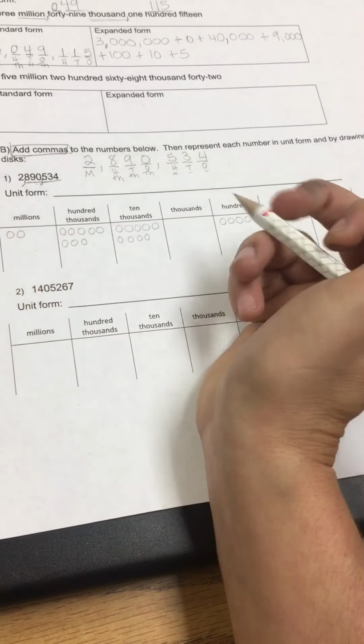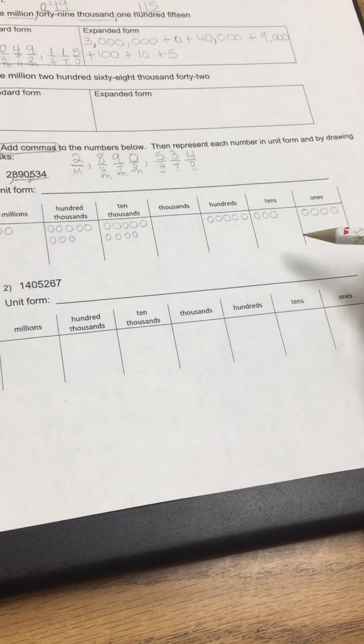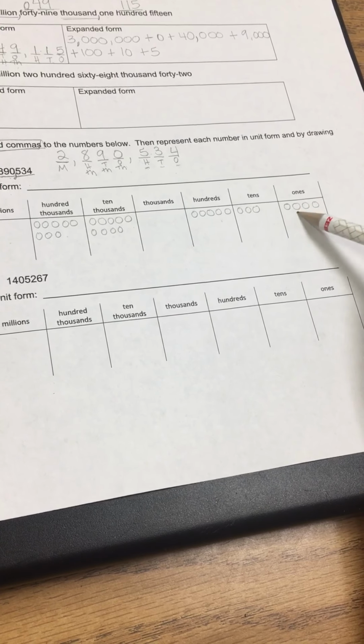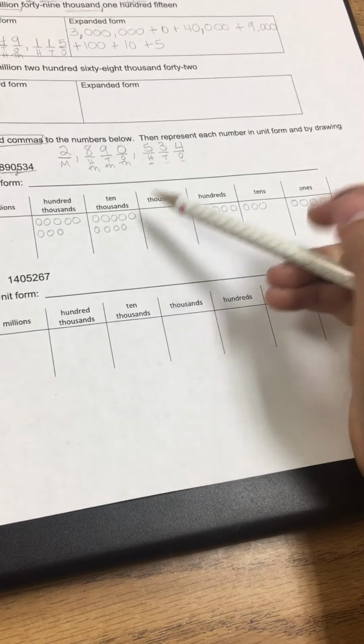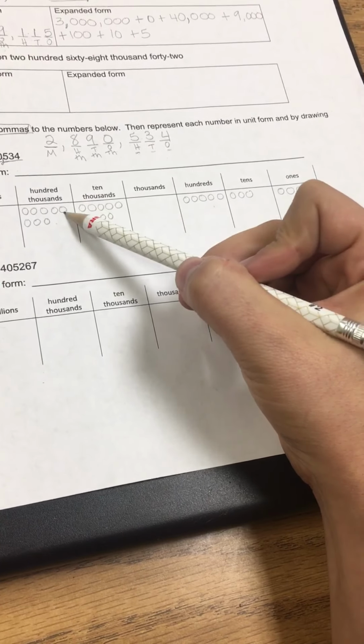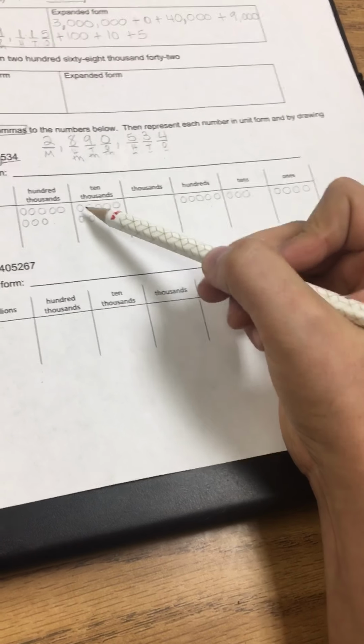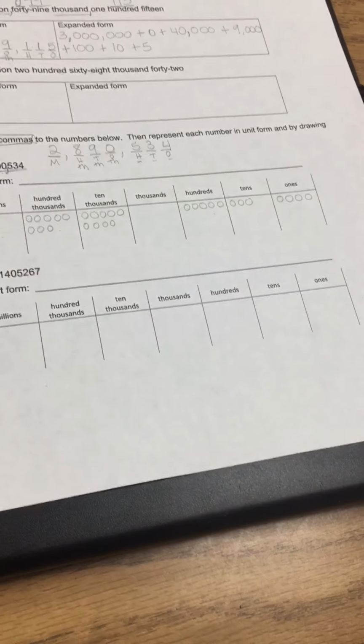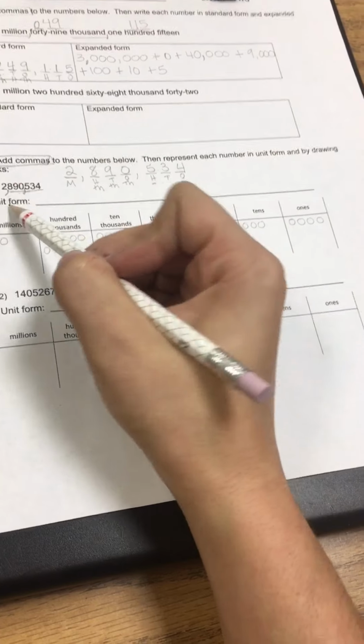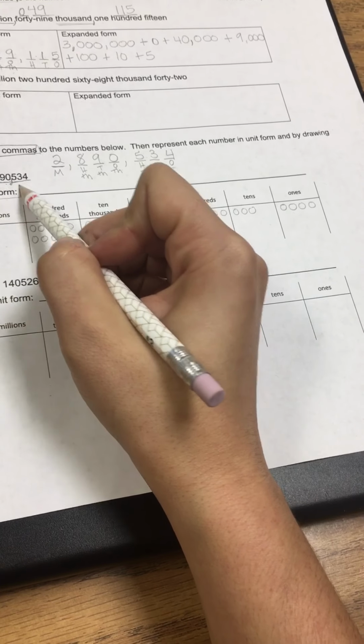You'll notice as well, back in first grade, maybe even kindergarten, you learned to draw your circles in 5-group drawings. This makes it super easy for me to count and for you to count. So make sure when you draw your discs, if you make more than 5, that you jump down to the next row. Alright, so how do we write this in unit form?